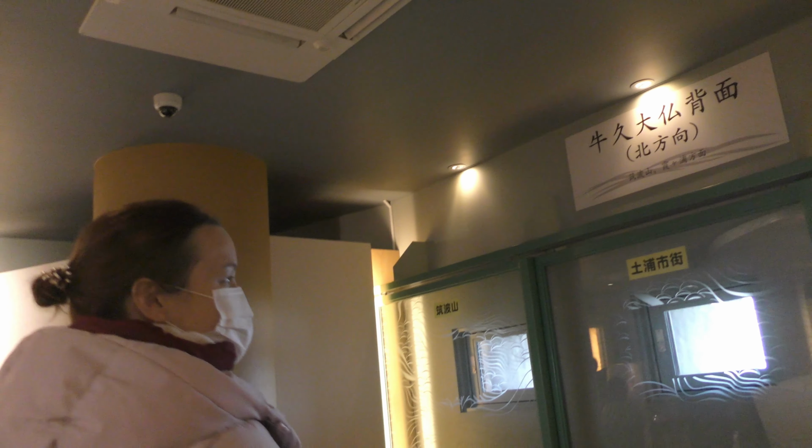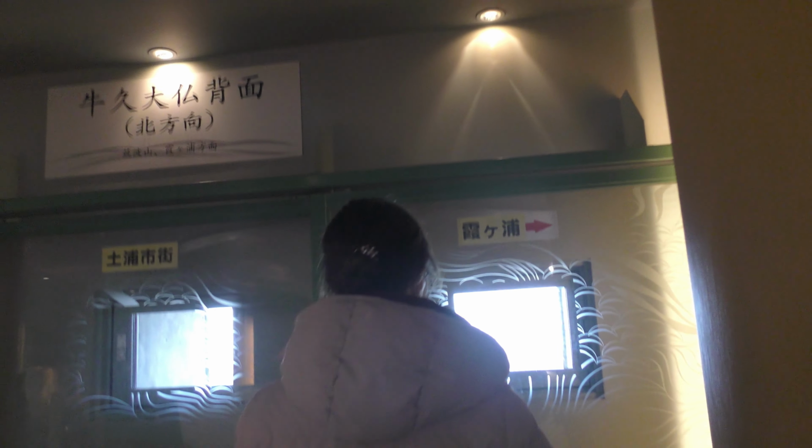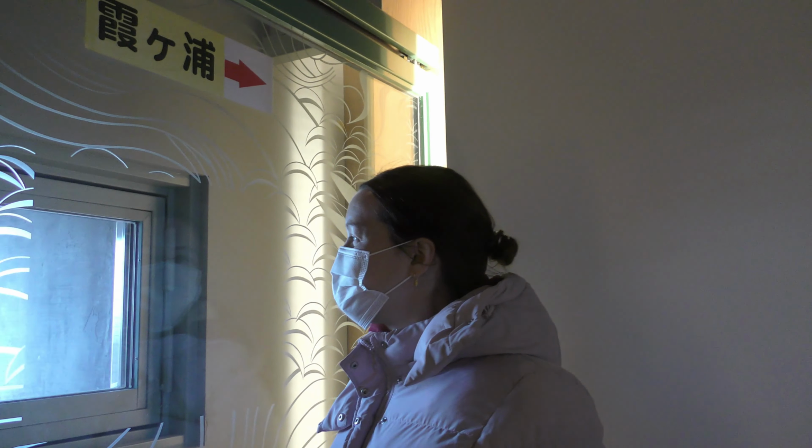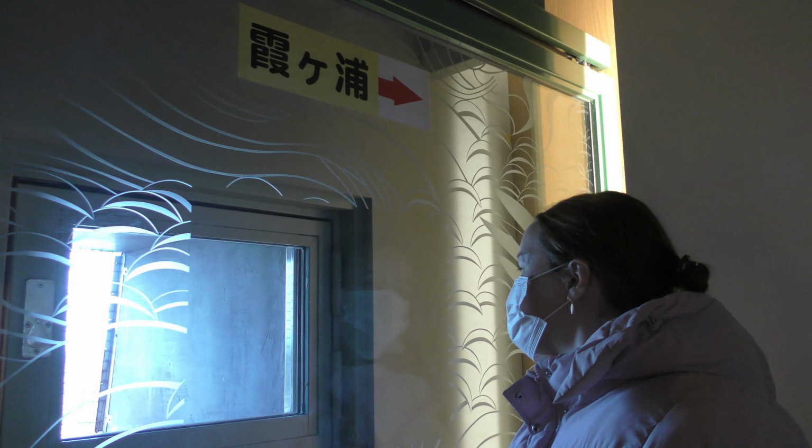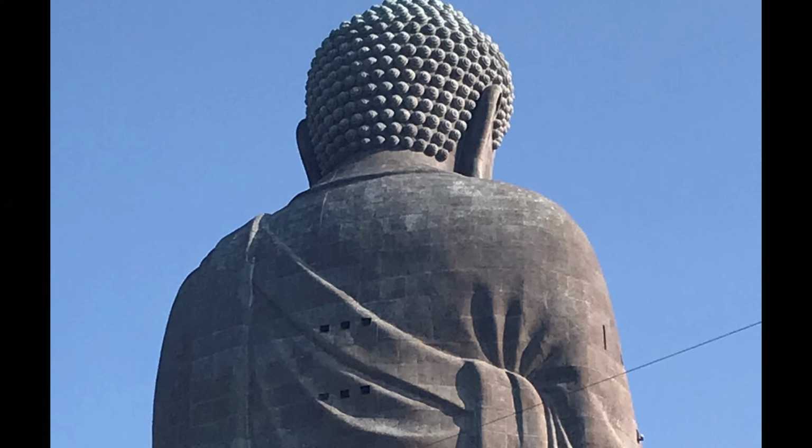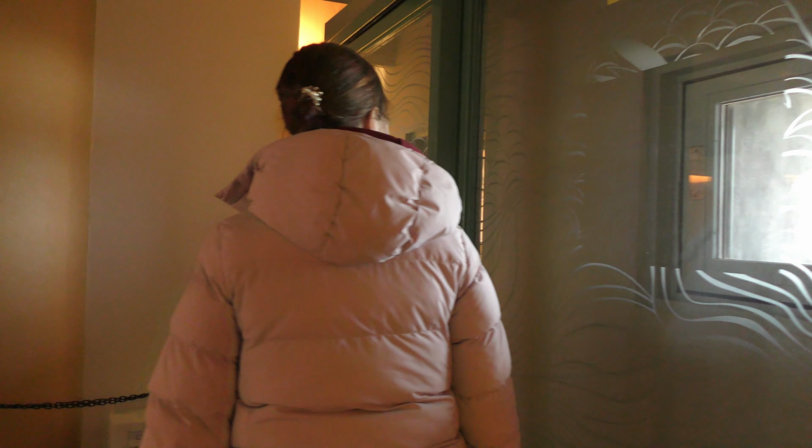Just to go into the next location, we can look around the panorama. This is the backside of the interior of the Daibutsu statue with small windows. Even from the outside, there are no large windows. Here we can look at Daiwa Falls and the river.